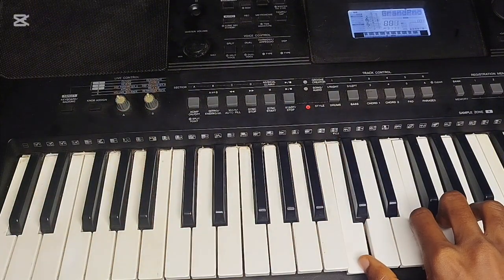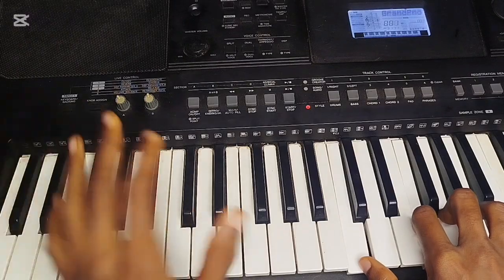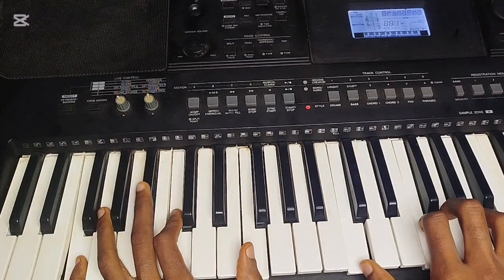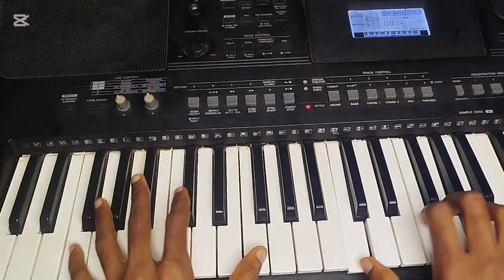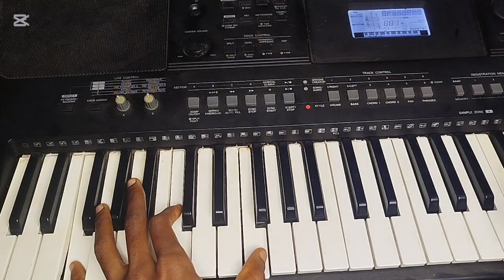Most worship songs, gospel worship songs, you can find all these chords here. So this is the basic chord progression for your worship.